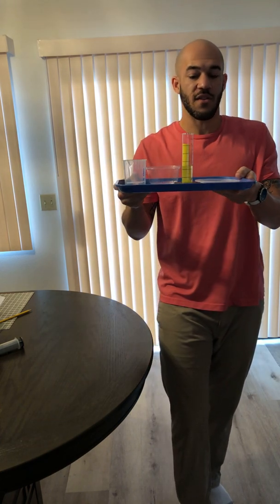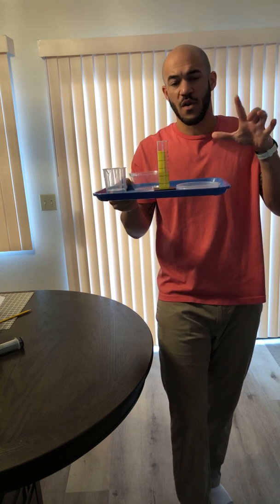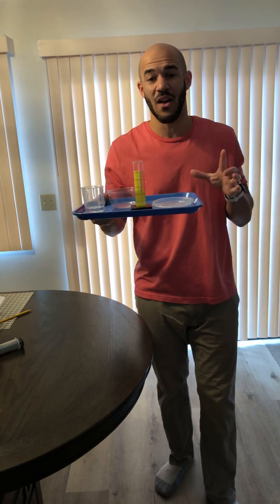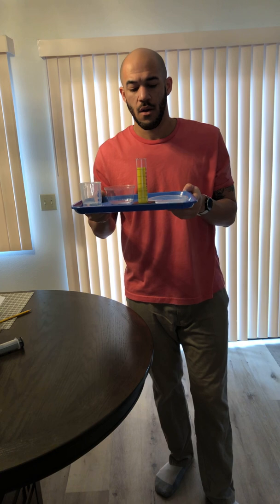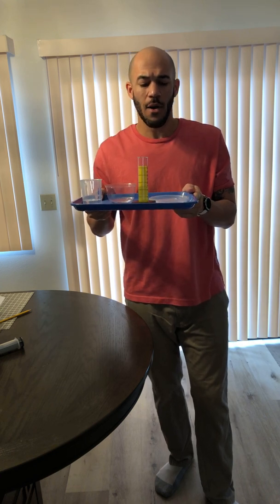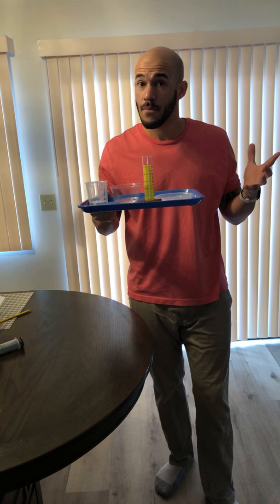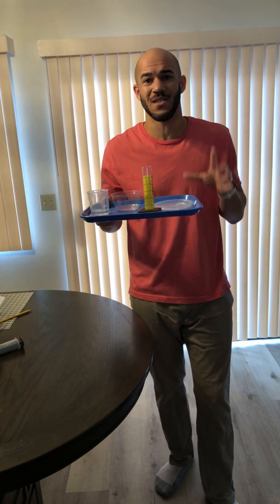What are your predictions? So I'm going to leave this tray out for about 2 to 3 days. I'm going to make sure it has access and is exposed to a lot of sunlight. So what is your prediction as far as evaporation will go? Will all the water evaporate from these dishes and containers at the same time? Will it be different? Why? What is your thought process? What is your prediction?